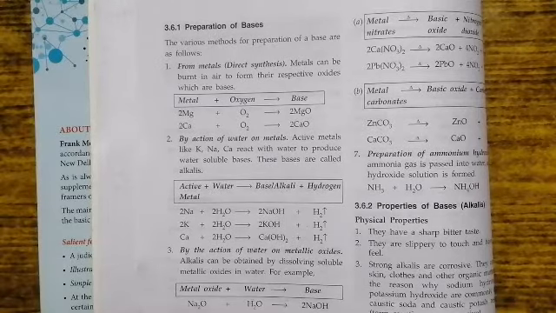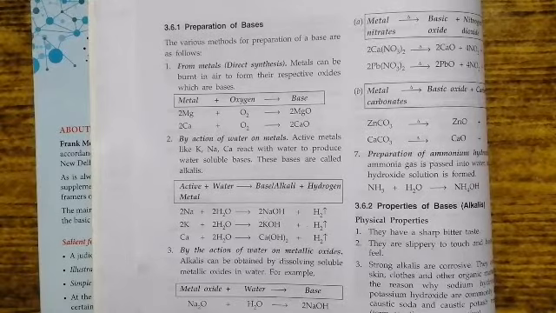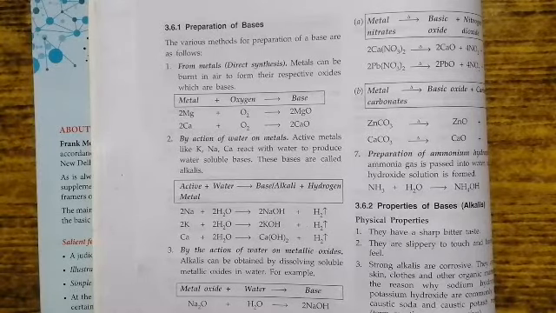The second one is by the action of water on metals. For instance, highly reactive metals like sodium, potassium, and calcium react vigorously with cold water to give you a base or an alkali, and hydrogen gas is evolved.